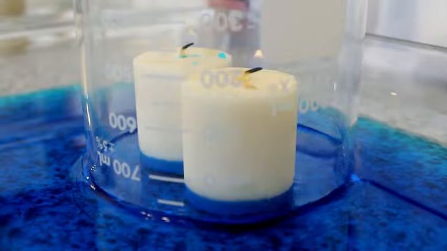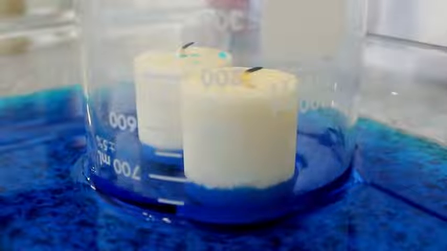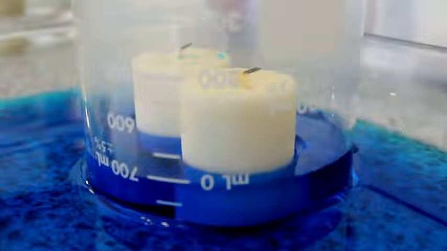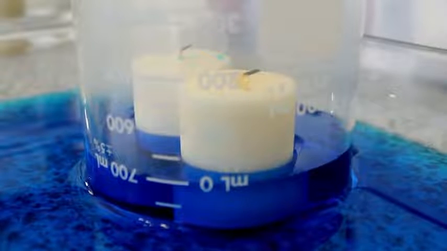equalizing its pressure. By changing the temperature under our beaker, we can clearly see the directly proportional relationship between the temperature and pressure of an ideal gas. This relationship is known as Lussac's law. That's it for Lussac's law of ideal gases.